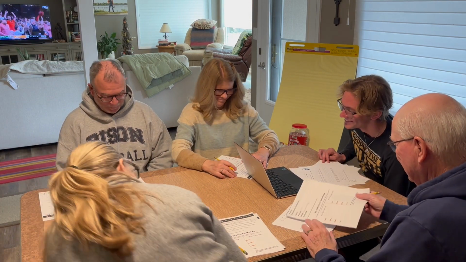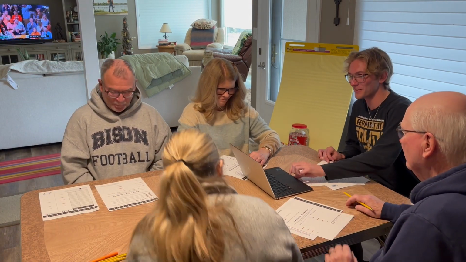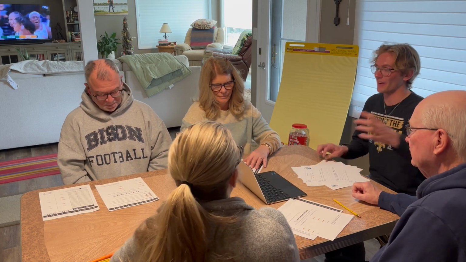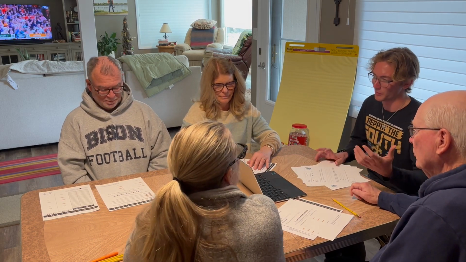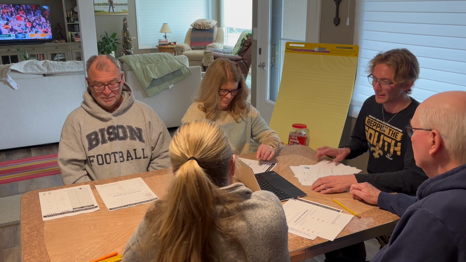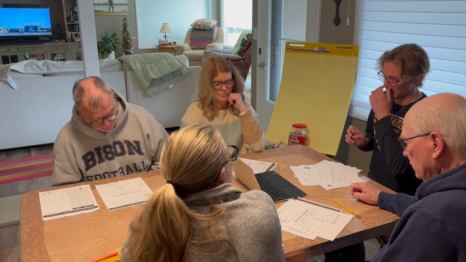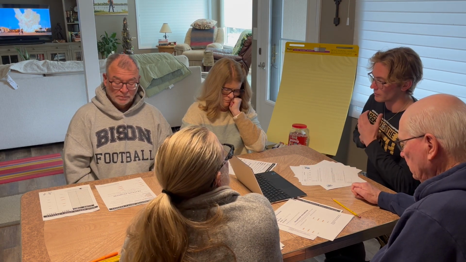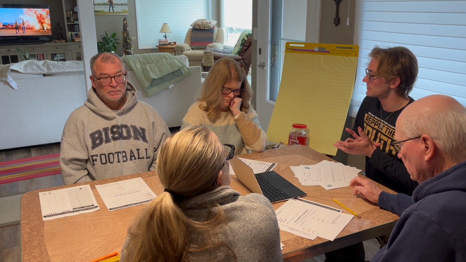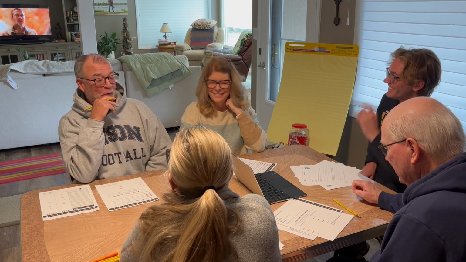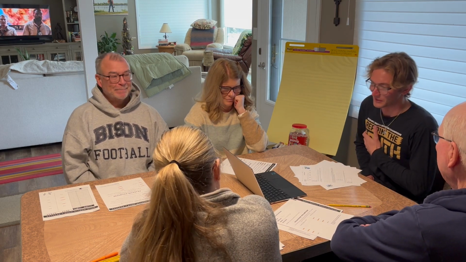But okay, so now that we have a little bit more background on mean, median, mode, can anyone give me some examples of how using mean, median, and mode could be helpful in our everyday lives? Somebody's batting average in baseball. That's a really good one.